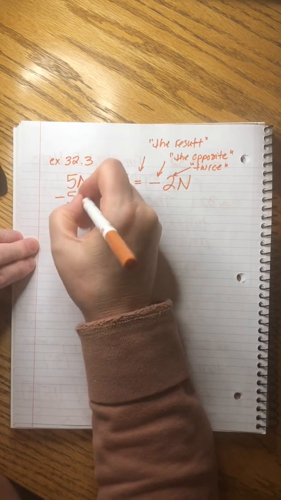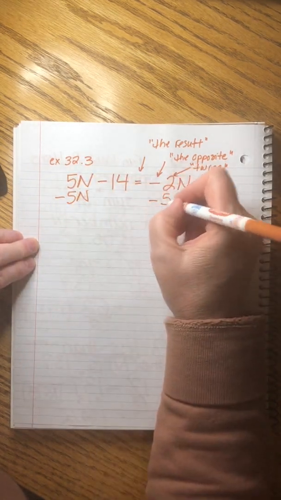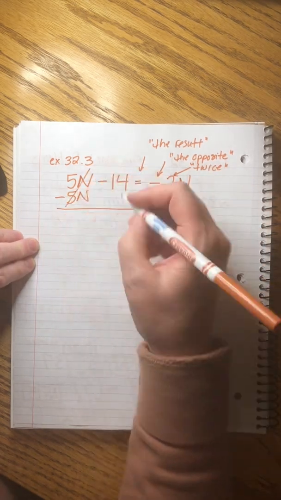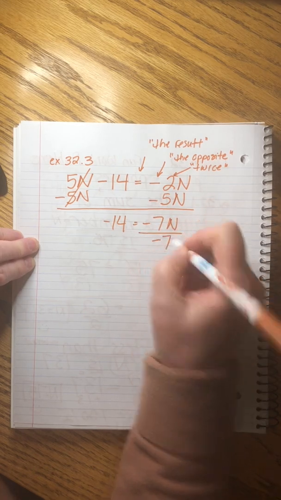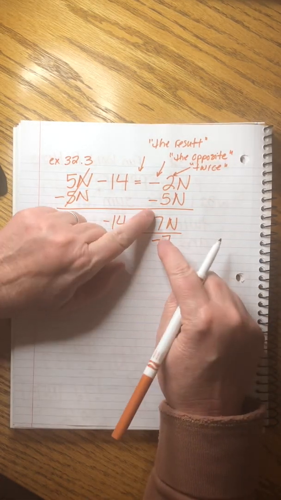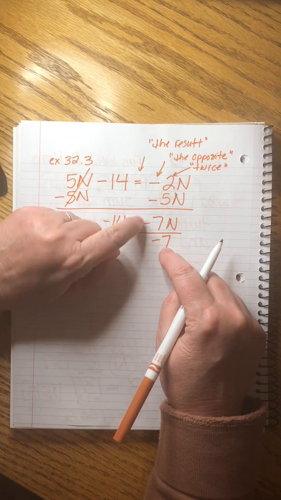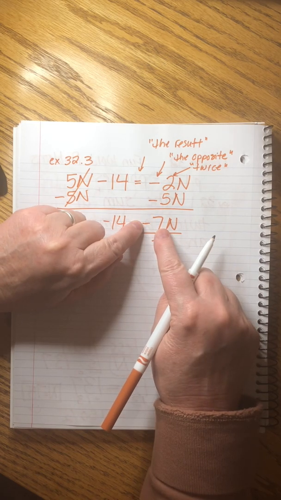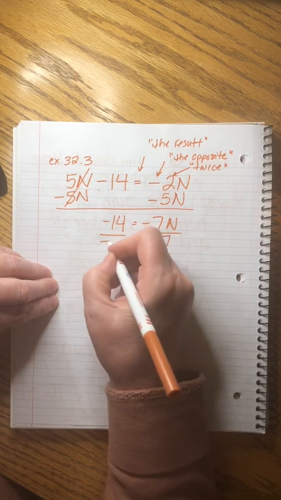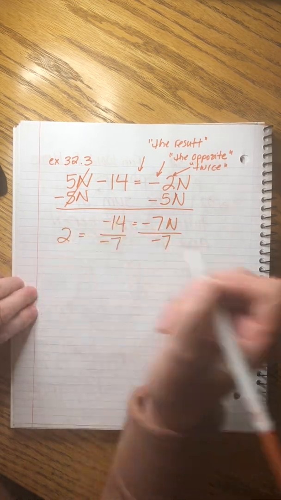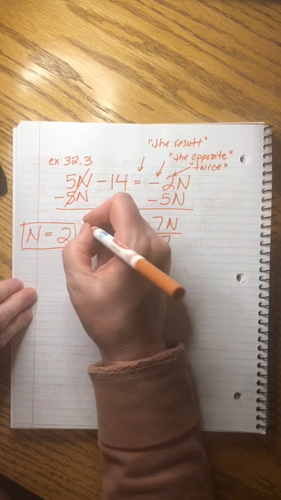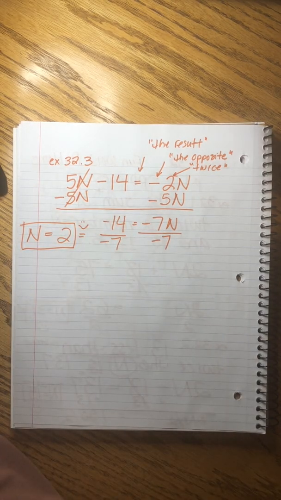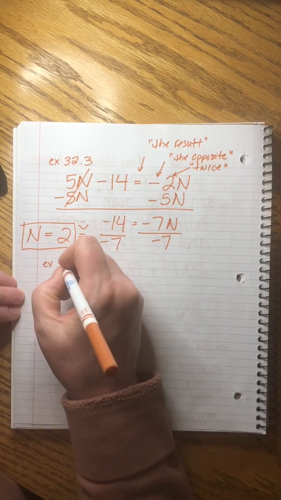Let's subtract 5n because we've already got the plain numbers here. Minus 14 equals minus 7n. Remember, we just divide. Don't let the minus sign scare you. Just divide by whatever is there, right? Your friend is minus 7, so just divide by minus 7. This equals positive 2, and then I write equals n so that my answer and the value are close together. Is that right? Yay, it is.